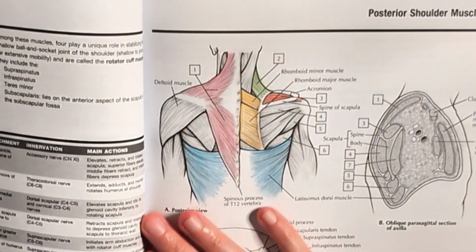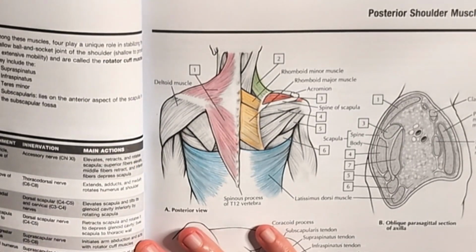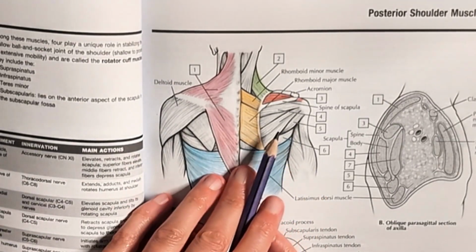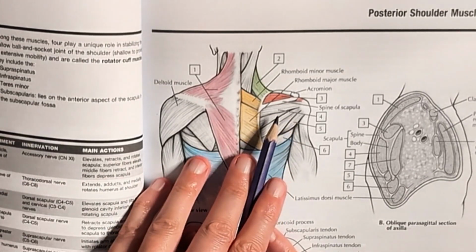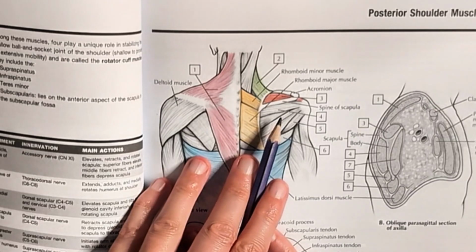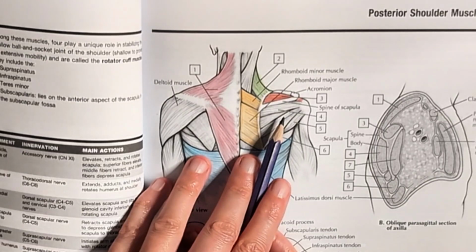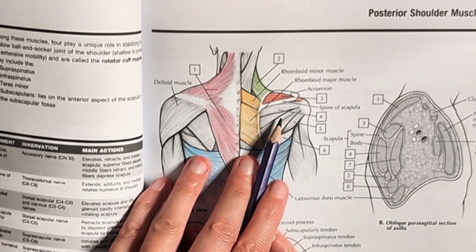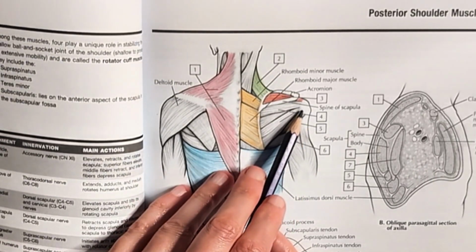Okay, the next muscle we'll be coloring in is the infraspinatus muscle, which is also part of the rotator cuff. The proximal attachment is the infraspinous fossa of the scapula and deep fascia, and the distal attachment is the greater tubercle of the humerus.